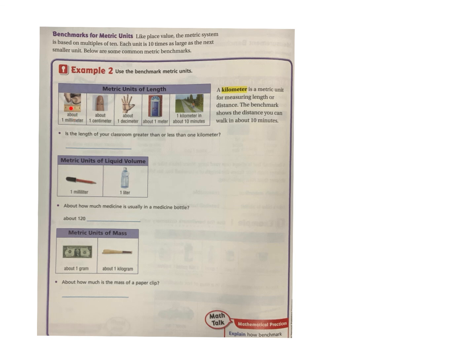A millimeter is that tiny, tiny piece in between the markings on a ruler, the tiniest part of the ruler. And you see they're holding a little nail there. It's like the point of the nail, so it's very tiny, not the whole nail, just the very point of it. A centimeter is 10 times bigger than that, and you can figure it's about the width of your finger.